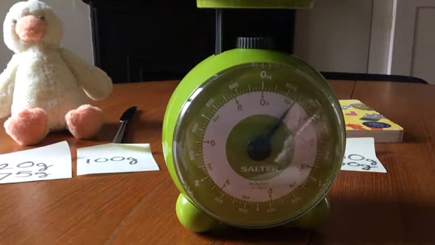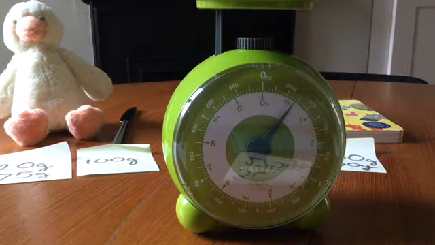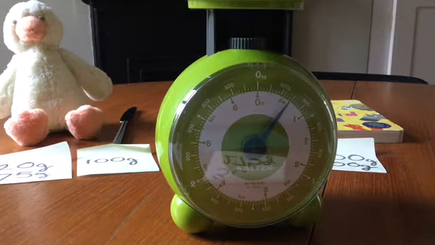Obviously, if you don't have one of these scales, you can still use your digital scales instead. It's still going to give you the correct weighing, the correct mass, I'm sorry. And the idea is that you've estimated beforehand anyway. You're estimating because we're comparing. So if you've only got digital scales, you can do the same activity using your digital scales.